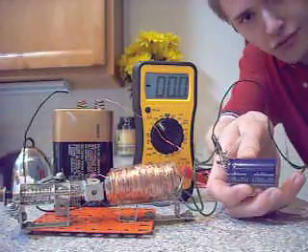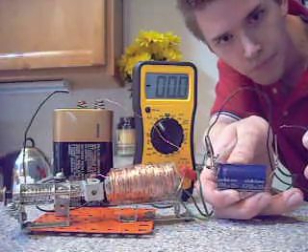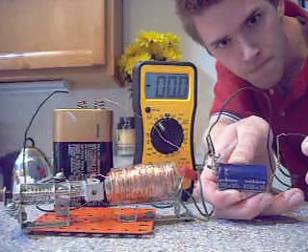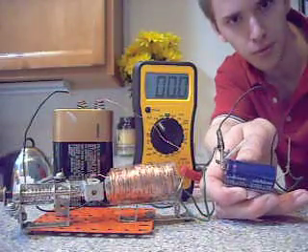And I don't actually have to bring these in contact, they just have to be close. And there's your spark.